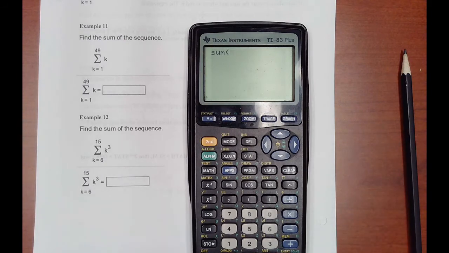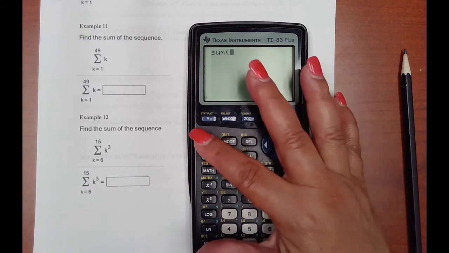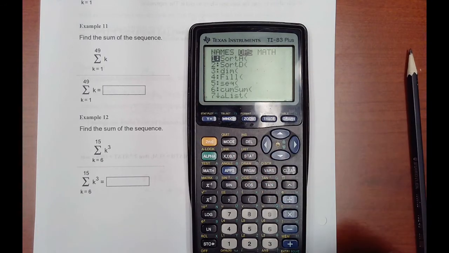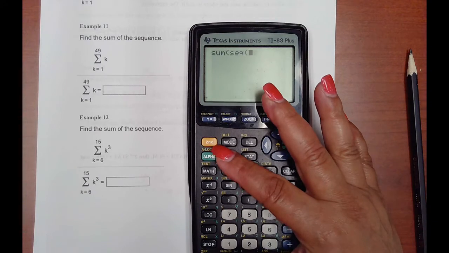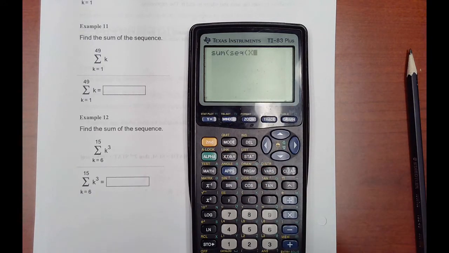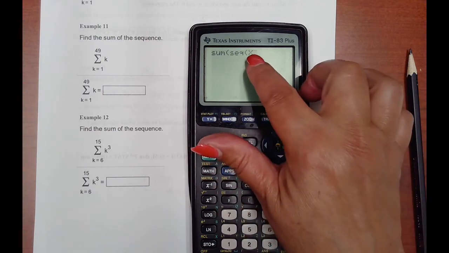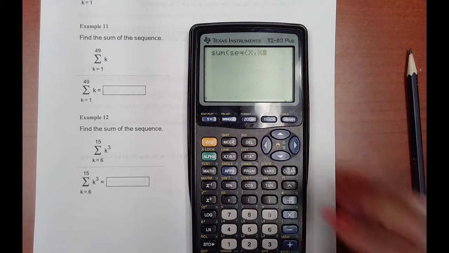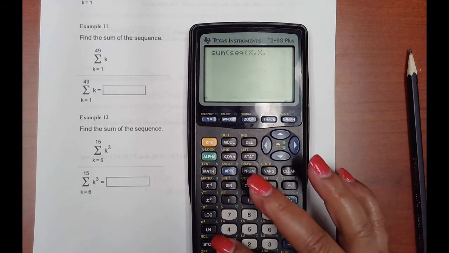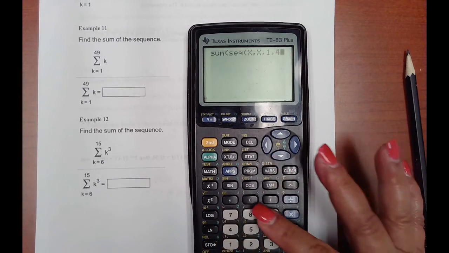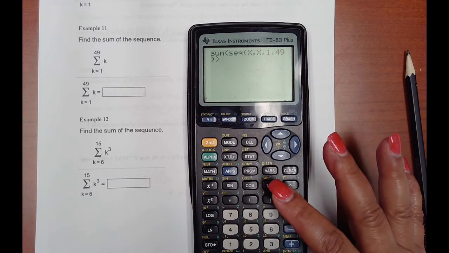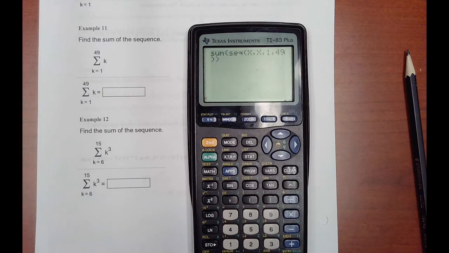So to call up a sequence and to actually feed in the parameters of the sequence, again you go second stat, over to ops, down to sequence. Then press in the parameters of the sequence. So give the function rule, x or k or n, it doesn't matter. Then tell it what the variable was used in that really simple rule. You have to say it again. Then tell it where it's starting. It's starting at 1 and then going all the way to the 49th term. So now press in 49, close that, second parenthesis to go with the beginning one, and enter.